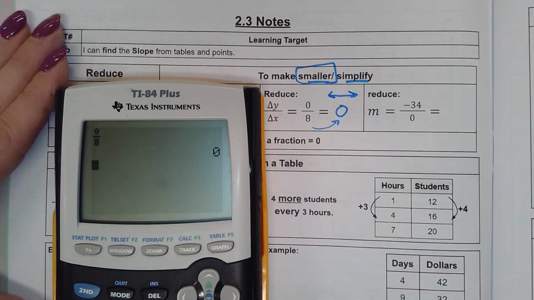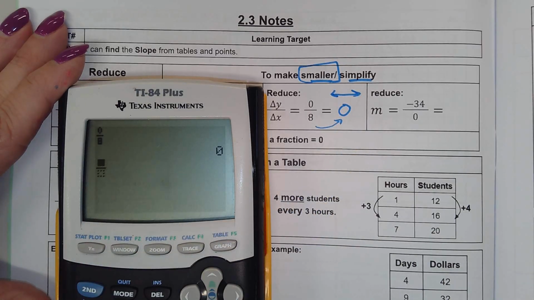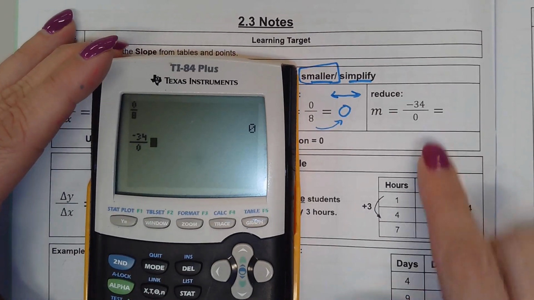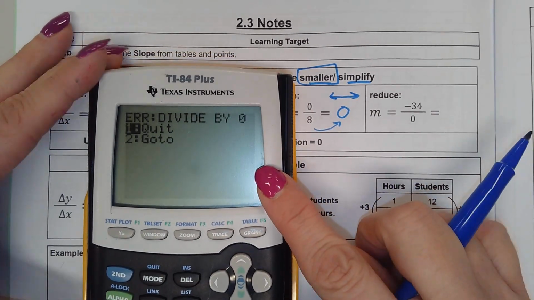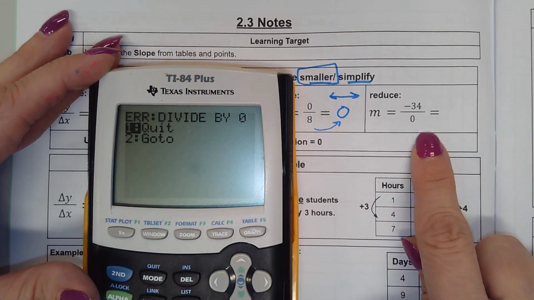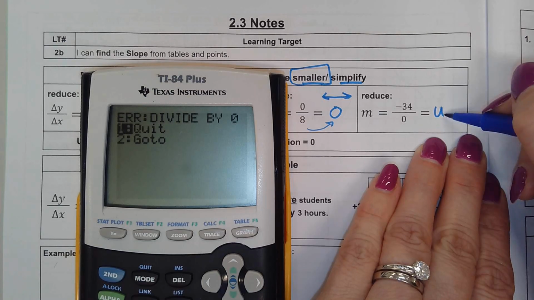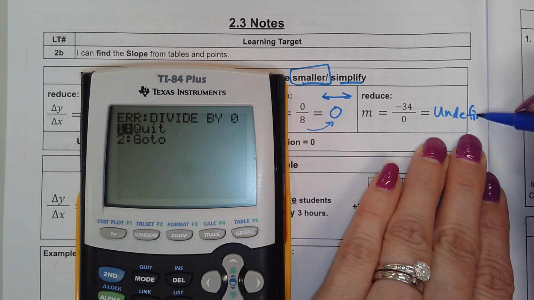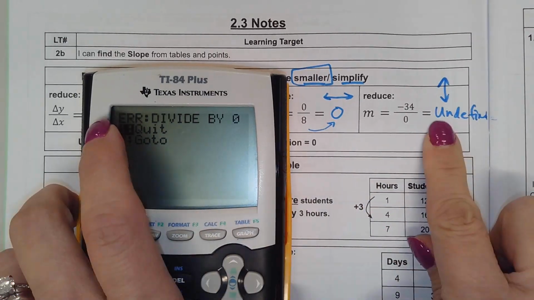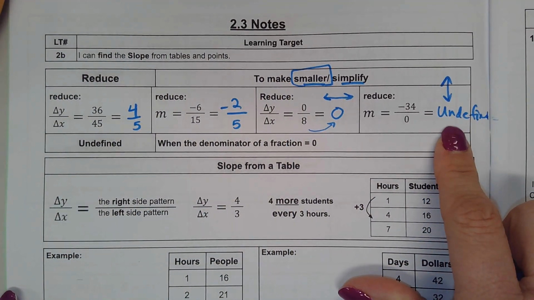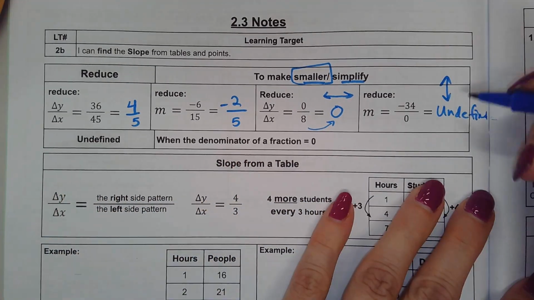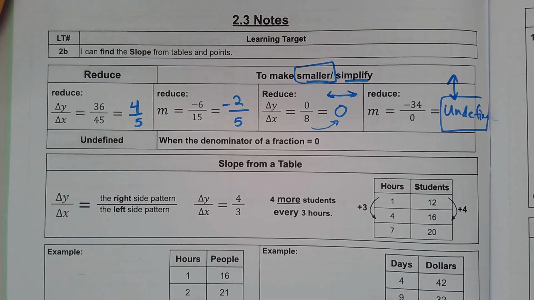And finally, if we get the fraction command, -34 over 0, what does the calculator tell us? There's an error. We cannot divide by 0. This is not allowed, which means you write undefined. Undefined. That means that the line must be a vertical line. It's a special case. Okay. Undefined is when the denominator is 0. So this is the slope.